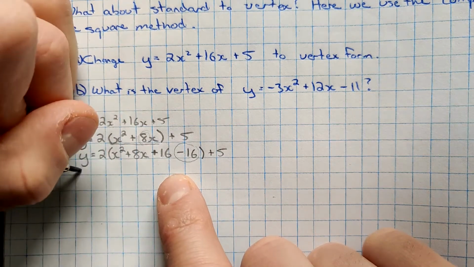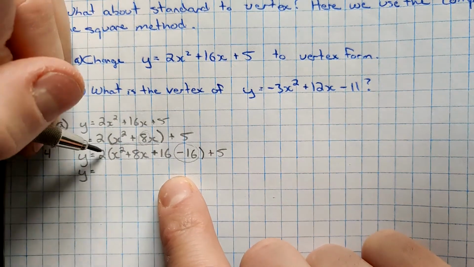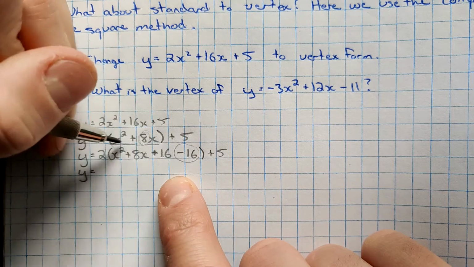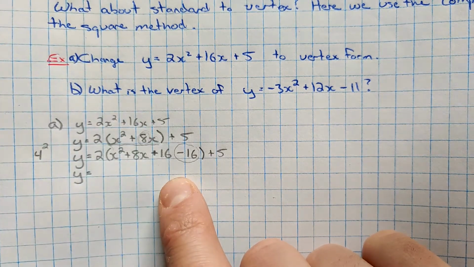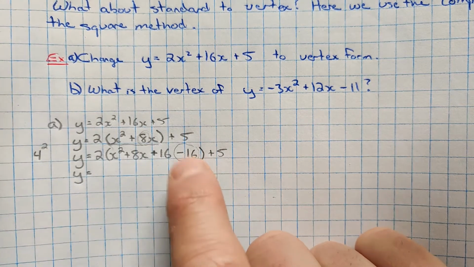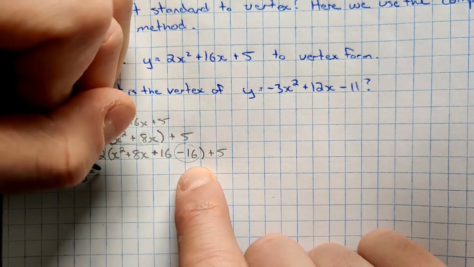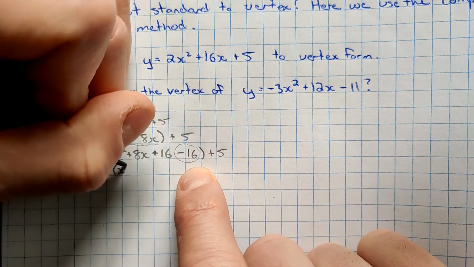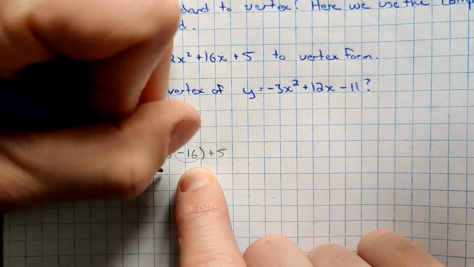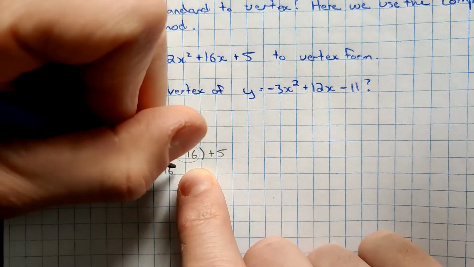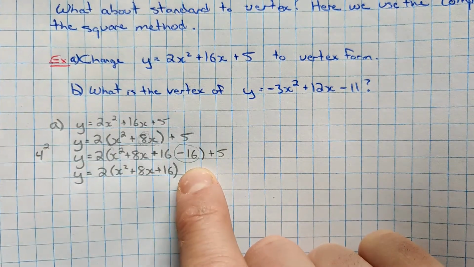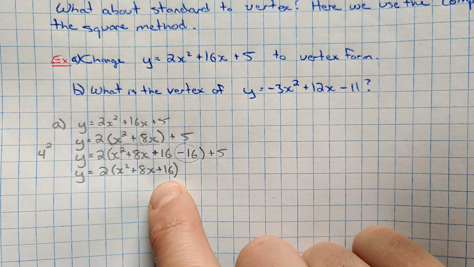We can do that by doing a partial expansion. Normally we would take that 2 and multiply everything inside the brackets by 2. We're only going to multiply the negative 16 by 2. So we're going to have 2 bracket x squared plus 8x plus 16, and then we're going to close the bracket. There's our perfect square trinomial.